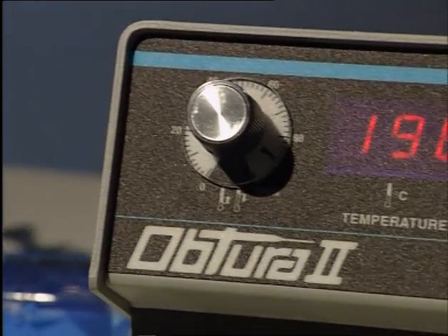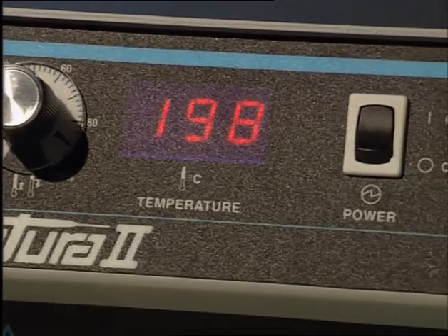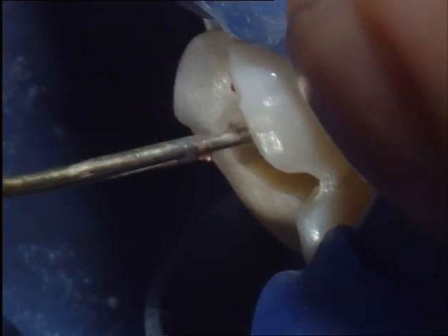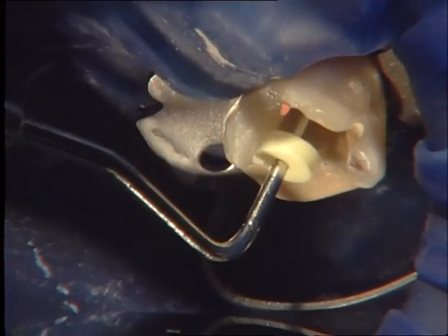Afterwards, the root canal system is filled step by step from apical to coronal with gutta-percha. The best proven system for this technique is the Obtura 2 gutta-percha gun. With this system, you can apply and condense thermoplastic substances in short portions.